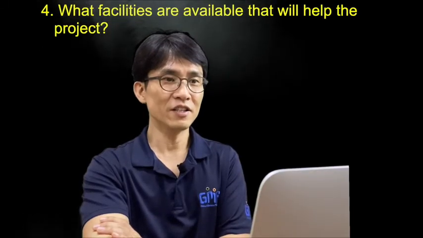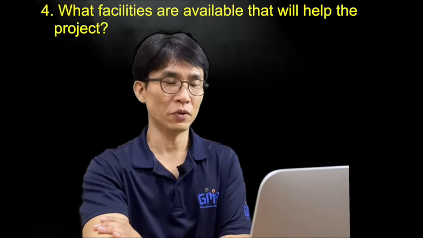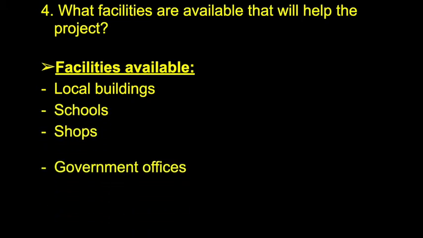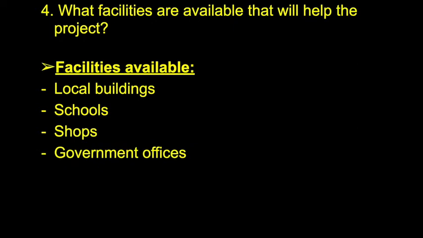And what facilities are available that will help the project? Local buildings, schools, shops, government offices, churches, and clinics.